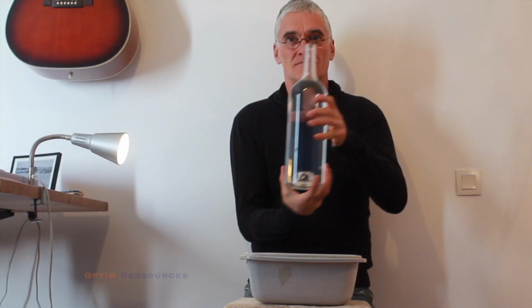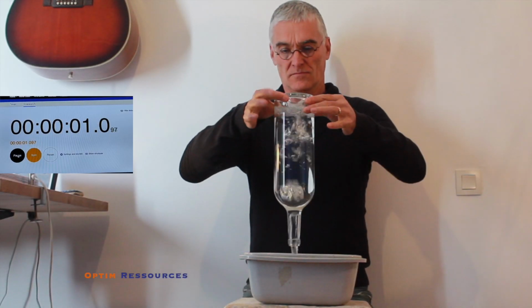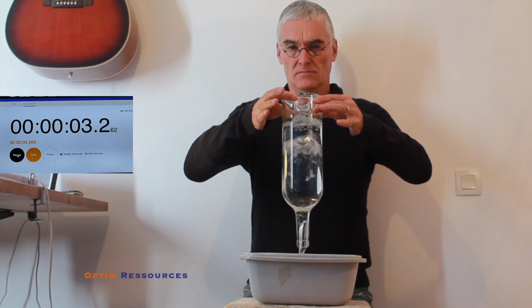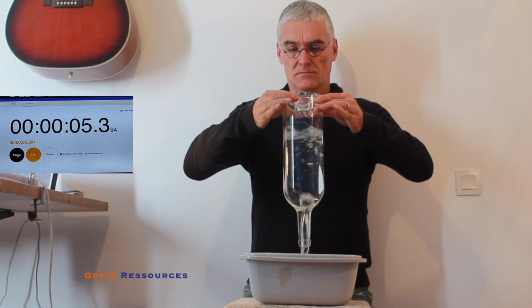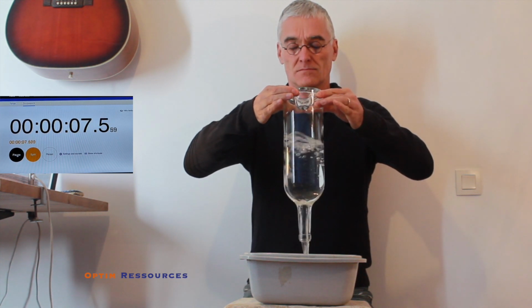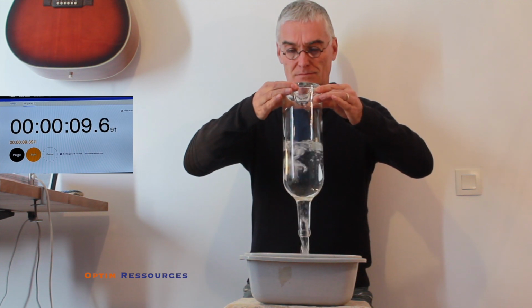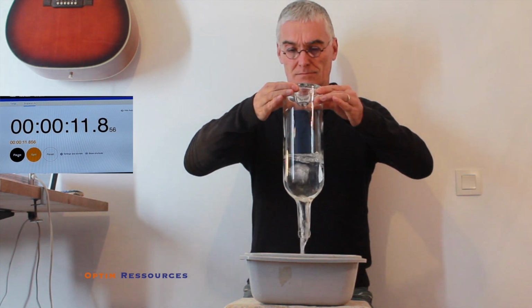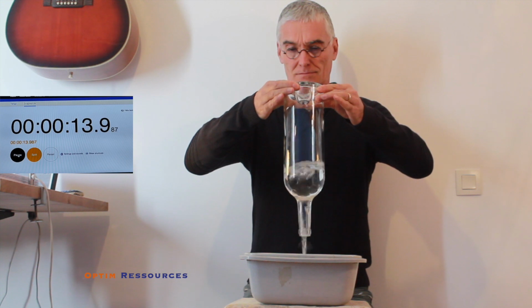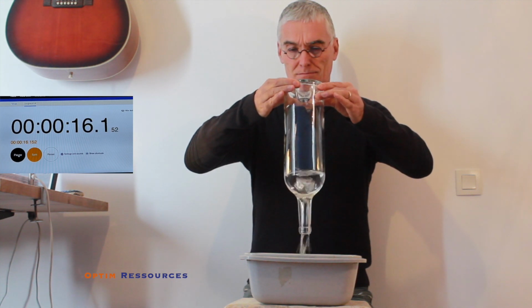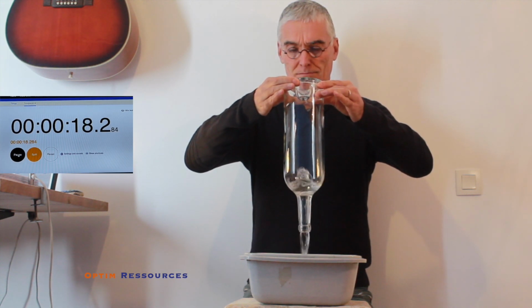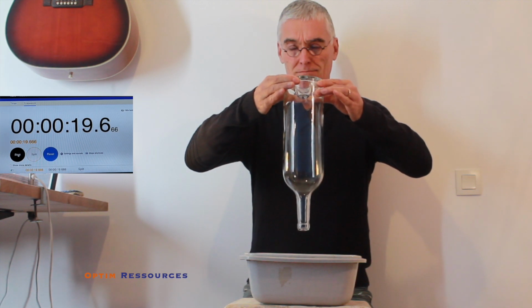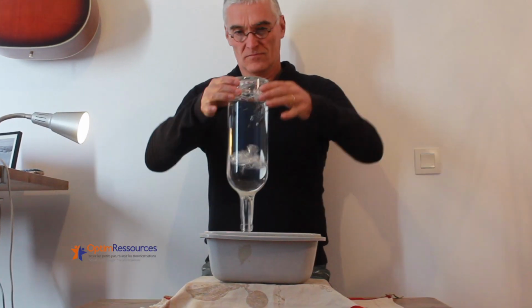In the first phase, the bottle is turned upside down to allow the water to flow out on its own. The clock starts when the bottle is turned upside down and stops when the bottle is empty. What do you observe? It takes approximately 20 seconds for the water to flow at a rate of approximately 4.5 liters per minute. Let's look at what happened.